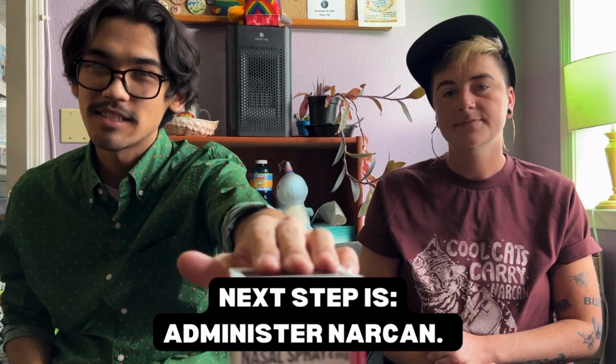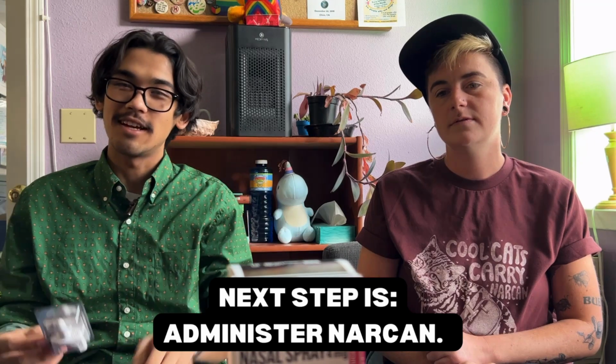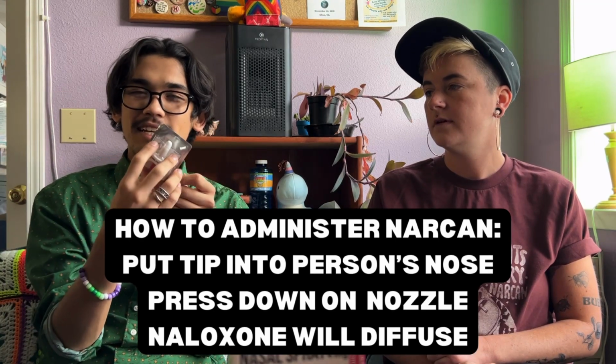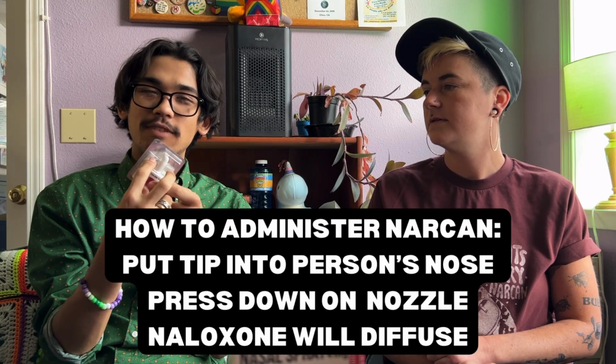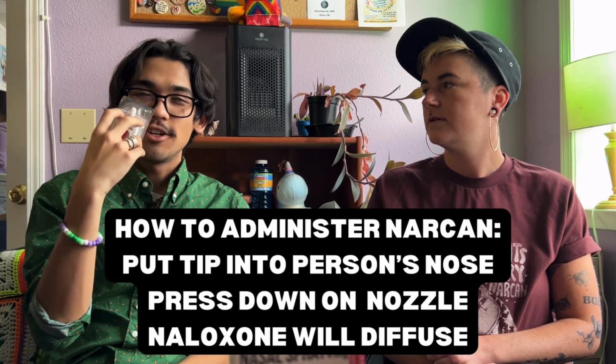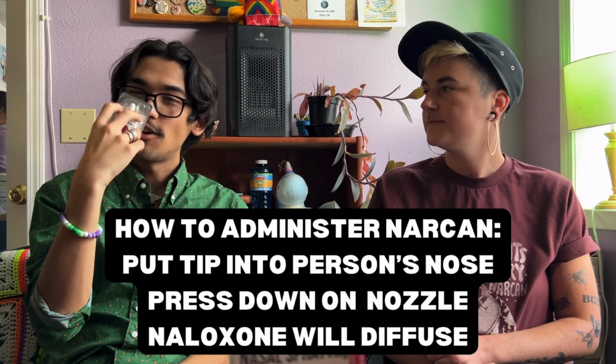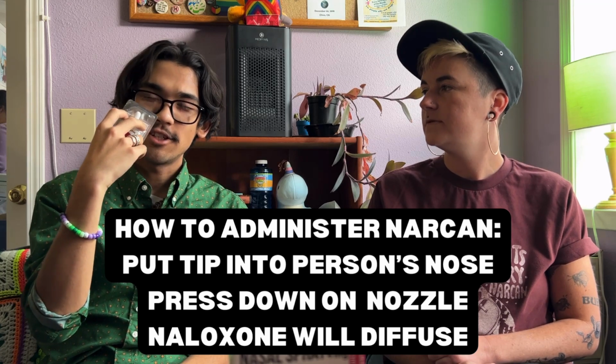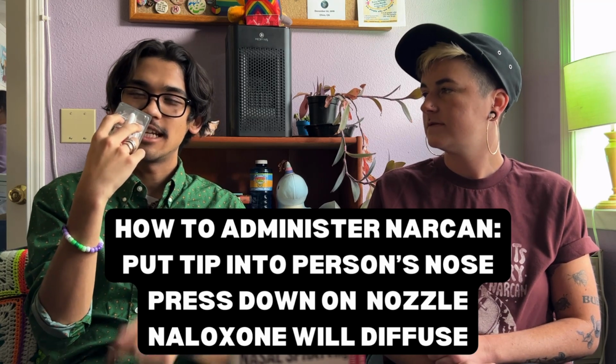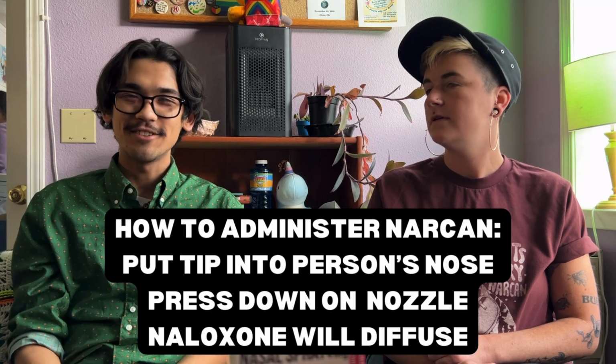Each of these boxes of Narcan has 2 doses of Narcan right here. It fits inside the palm of your hand. The white part goes into the nose and the red part goes on your finger. You're going to put it into the nose. It doesn't matter if it's all the way in, it just has to be into the nose. You're going to push down that plunger and it's going to administer the Narcan into the nose.